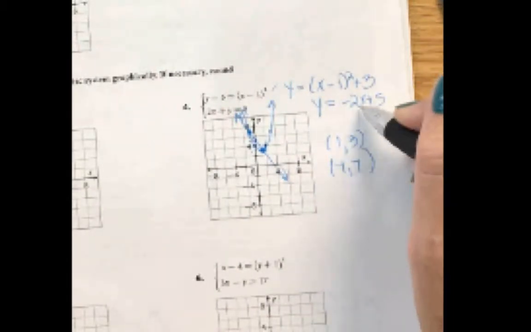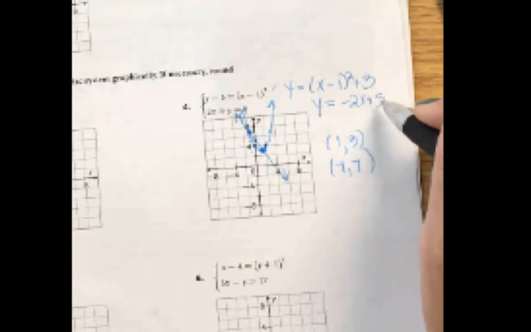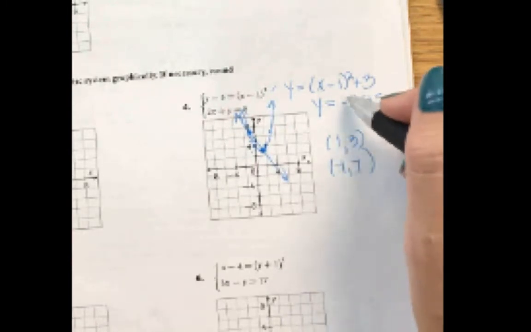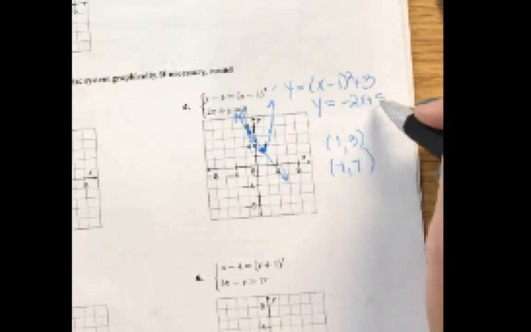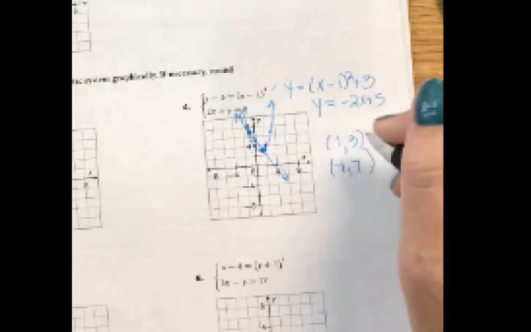And then you can plug it in the second one and check it as well. Plug 1 in here. Negative 2 times 1 is negative 2 plus 5 is 3. Plug negative 1 in. Negative 2 times negative 1 is 2 plus 5 is 7. And so that second one checks.